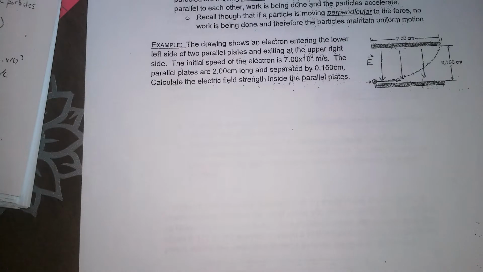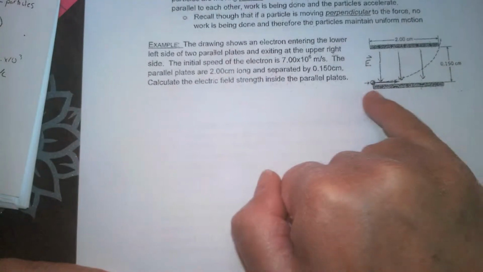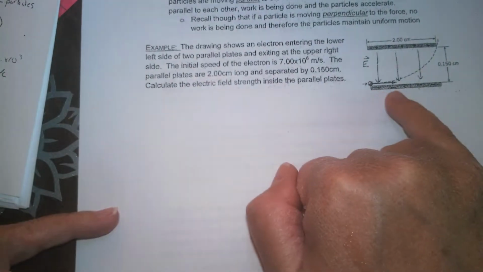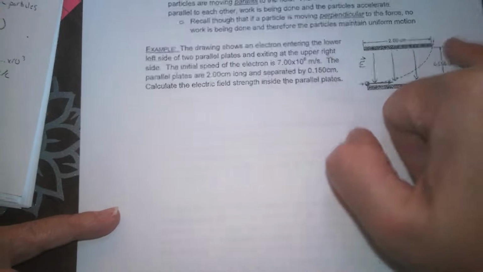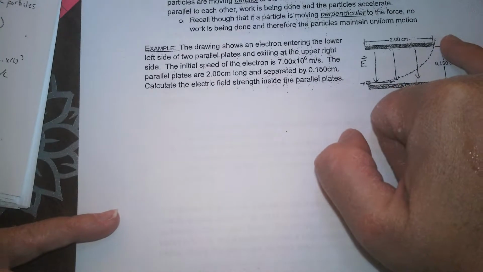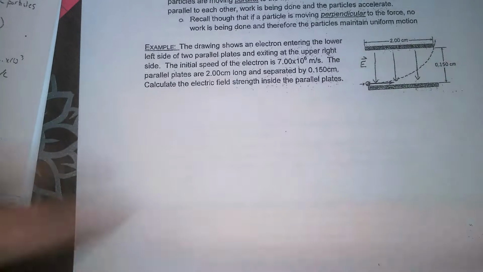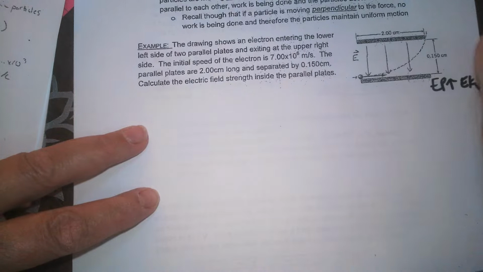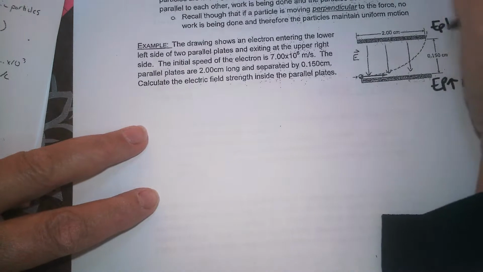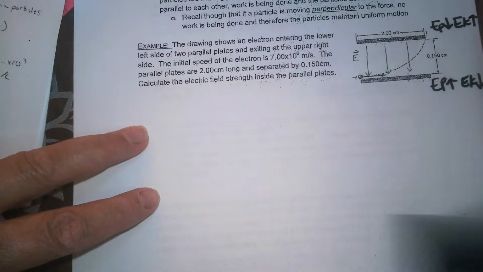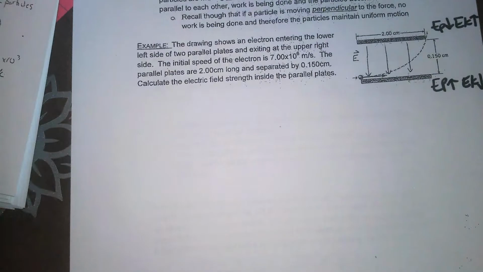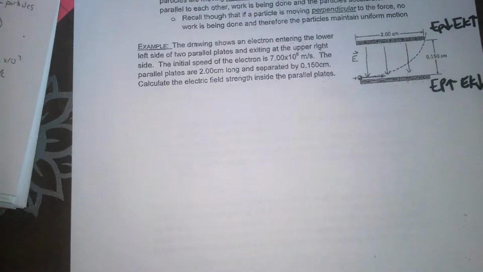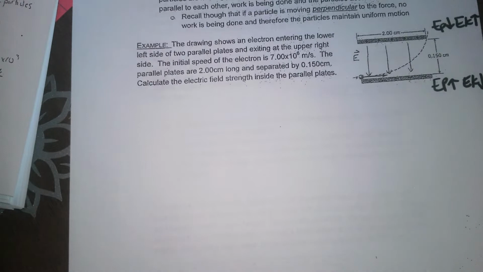What we need to remember is that as we go from here, an electron coming in up against the negative plate, high potential energy, low kinetic energy. As it gets over here, it's got high kinetic energy and low potential energy. So EP is high here, EK is low, and EK is high there. Remember that the plates need to be labeled for you because there's no battery here. So the plates have to be labeled.